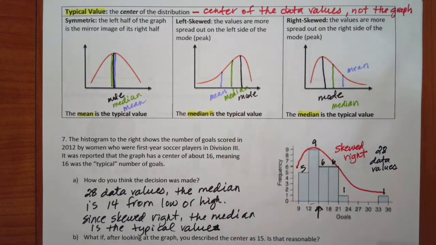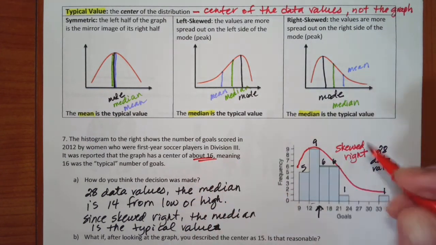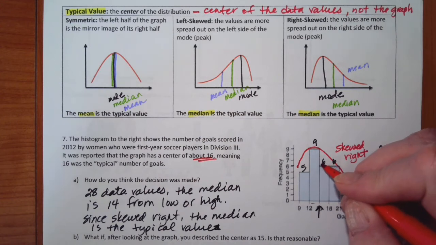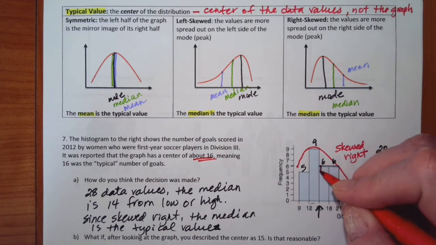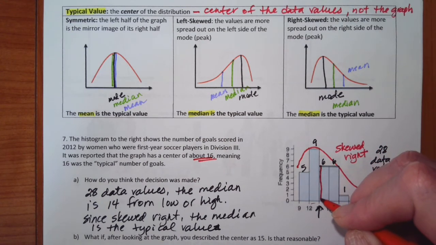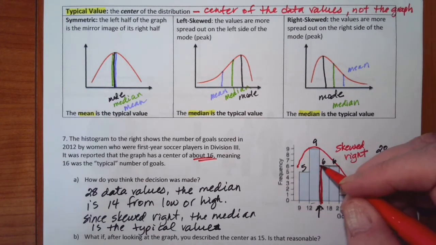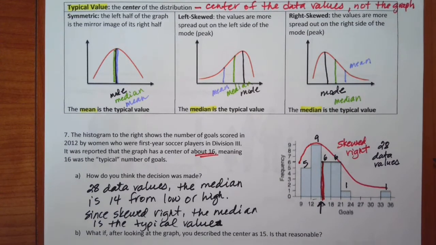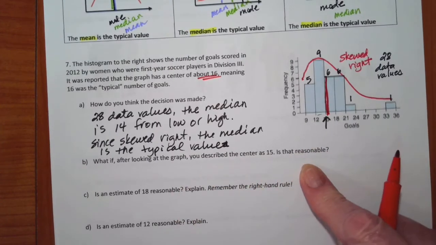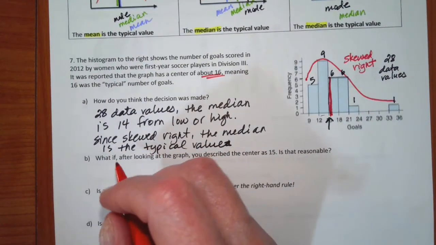But if I look at a center of about 16, if this is 15, this would be my center of distribution, would be right here, which means I would have 14 to the left and probably 14 to the right. Do you think 15 is also reasonable? Well, yes.